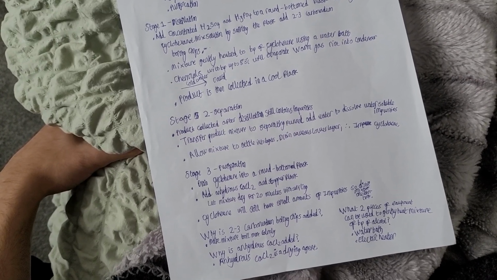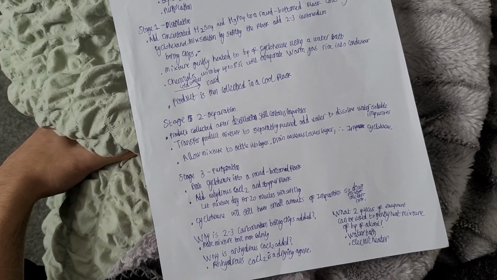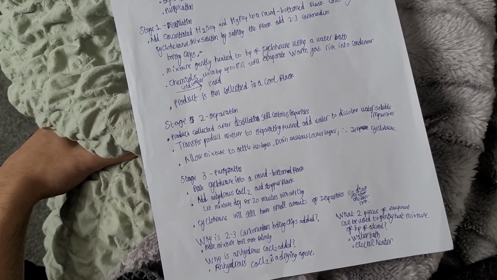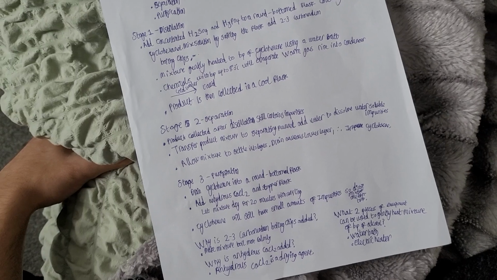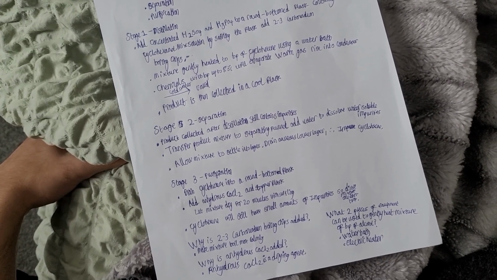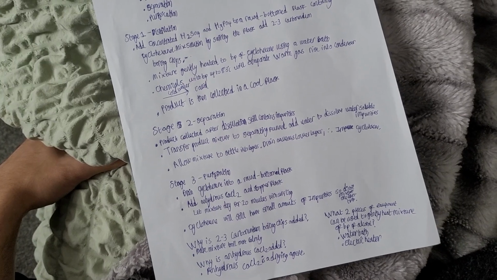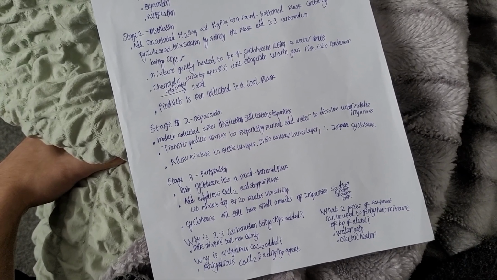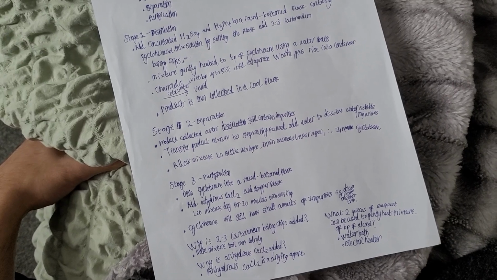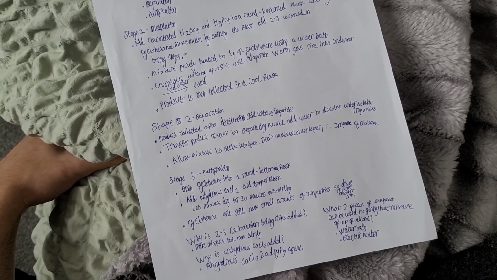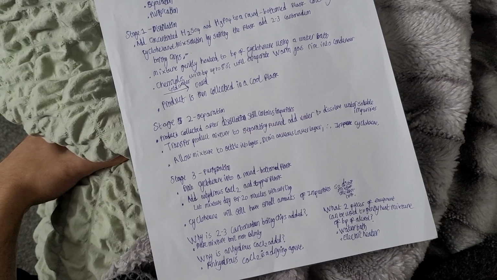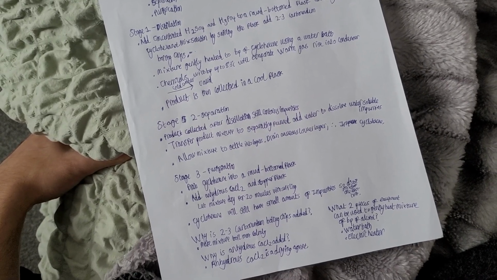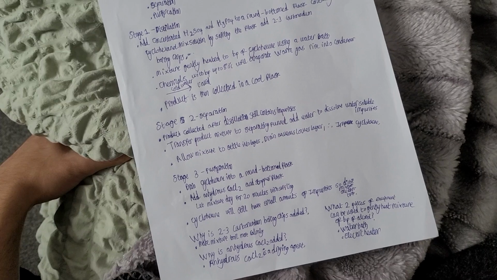Stage 2 separation. The product collected after distillation still contains impurities, so we want to transfer the product mixture to a separating funnel and add water to dissolve water-soluble impurities. We want to allow the mixture to settle into layers, and once it has settled, we want to drain the aqueous lower layer, leaving the impure cyclohexene. Stage 3 purification. Drain cyclohexene into a round bottom flask and add anhydrous calcium chloride and stopper the flask. Let the mixture dry for 20 minutes with swirling, and the cyclohexene will still have small amounts of impurities, so distill the mixture one last time. And that is it for this practical.